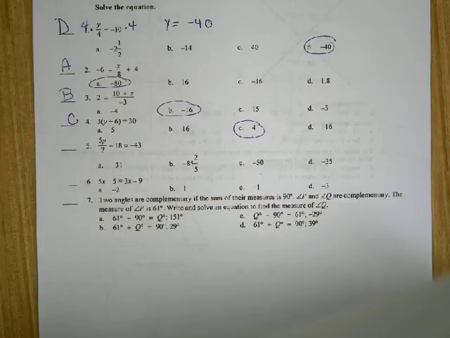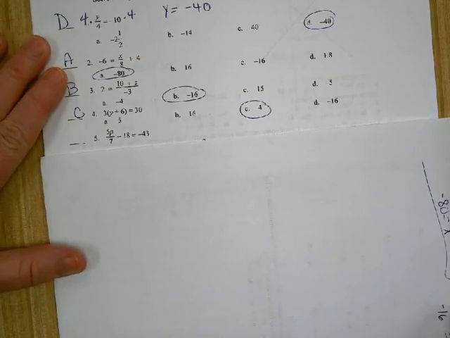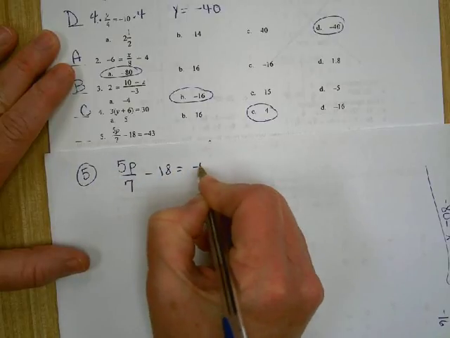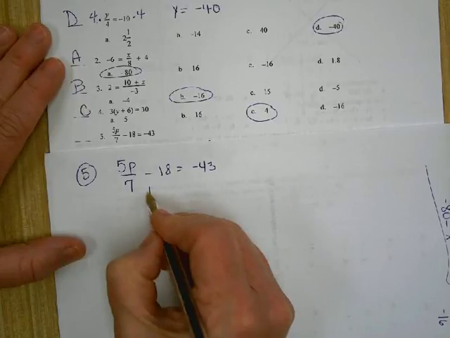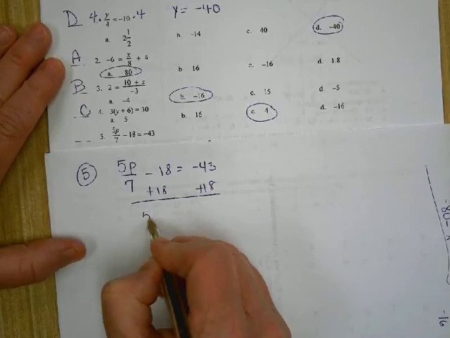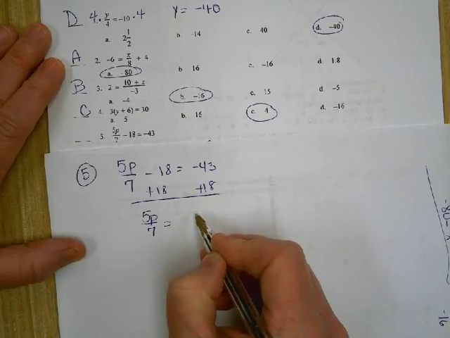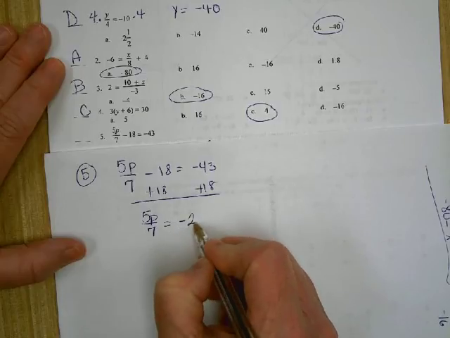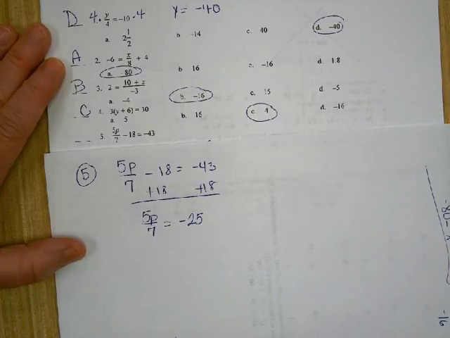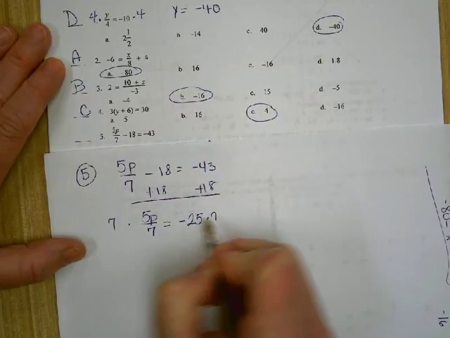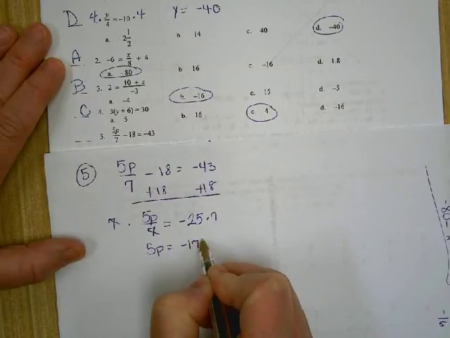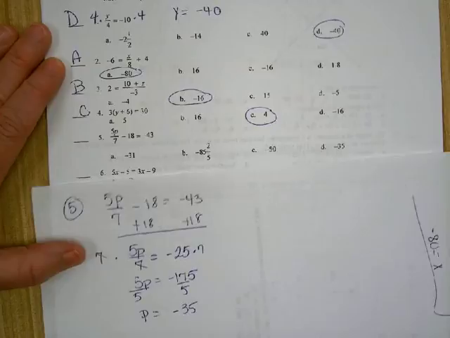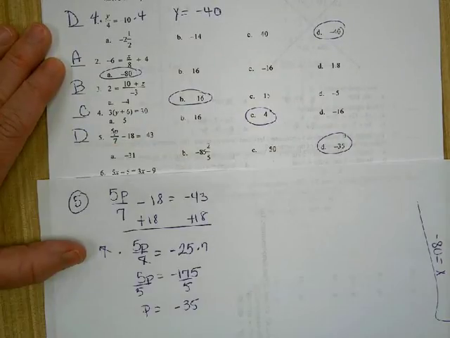Okay, number 5. Number 5 says 5p over 7 minus 18 is negative 43. Okay. And I get 5p over 7 equals... okay. And then 7 times 7. Okay. You get negative 175. Divide by 5. And you get negative 35. Okay. That's D. Any questions on that one?